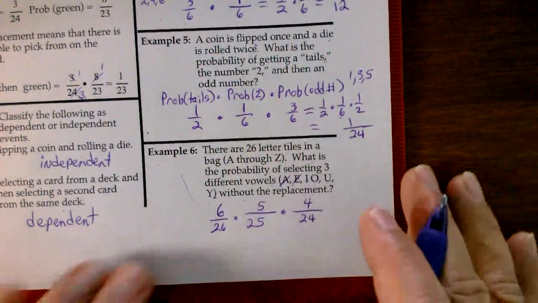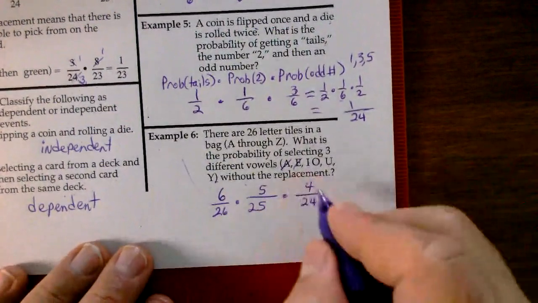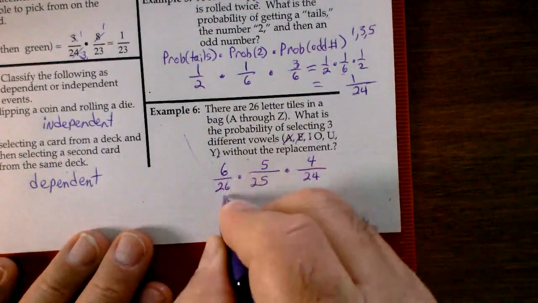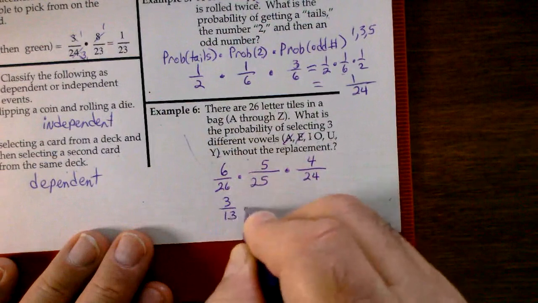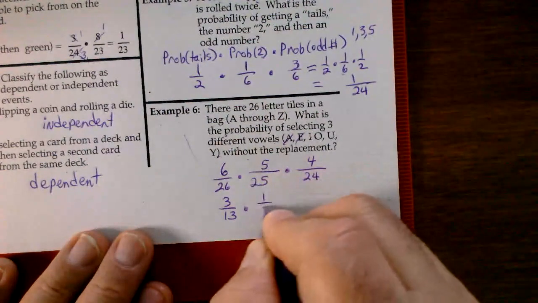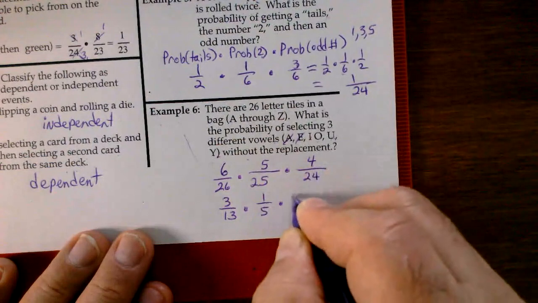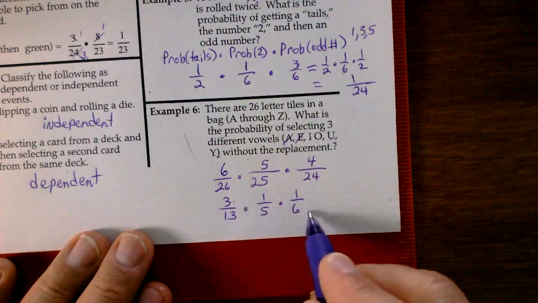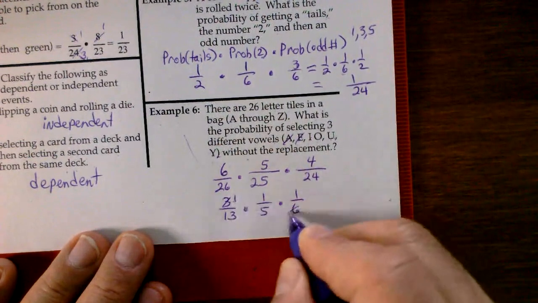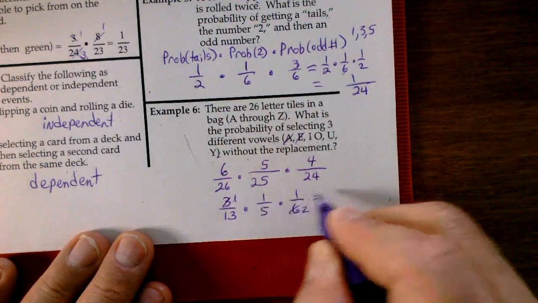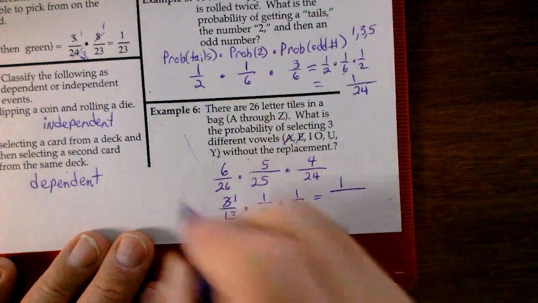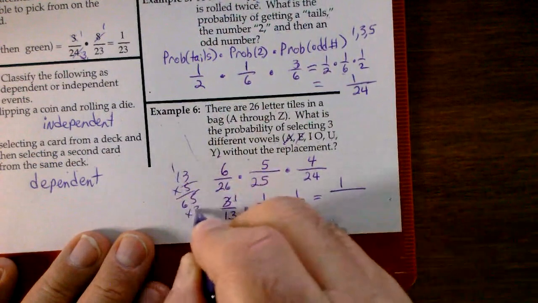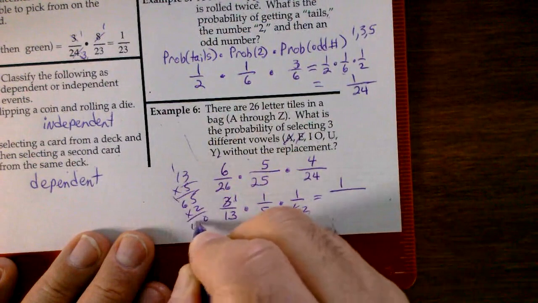So you see you have 3 very large looking fractions. I'm going to try and reduce them before I multiply them. I can reduce this by 2 to get 3/13. I can reduce this by 5 to get 1 out of 5. And I can reduce this by 4 to get 1 out of 6. Now I can do it again. You see the 3 and the 6? I'm going to cross this out, put in a 2 down here. 1 times 1 times 1 is 1. 13 times 5 is going to be 65. And times 2 is going to be 130.